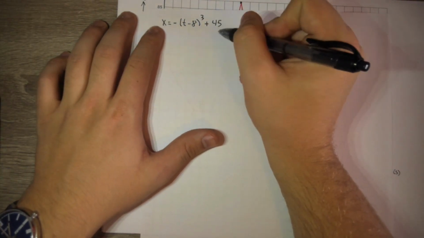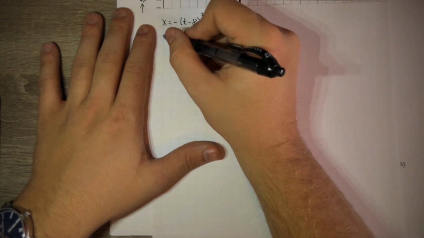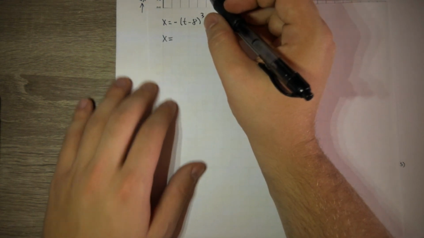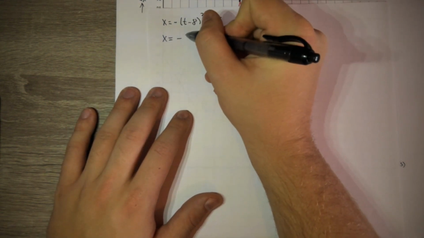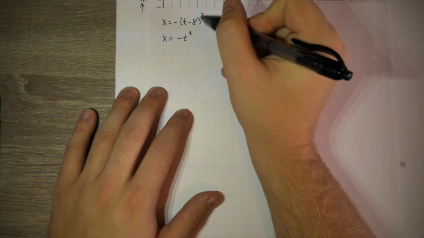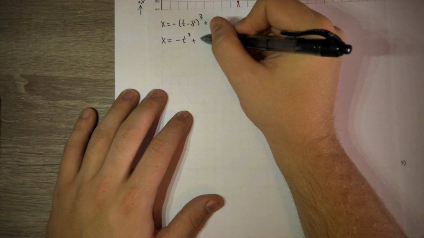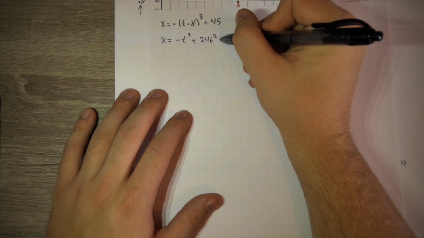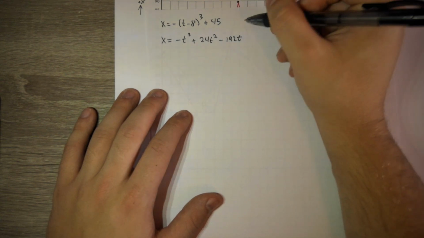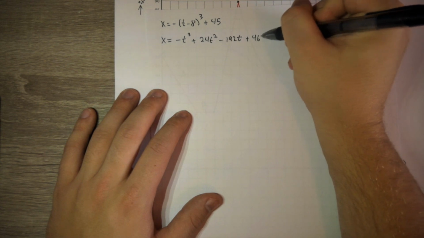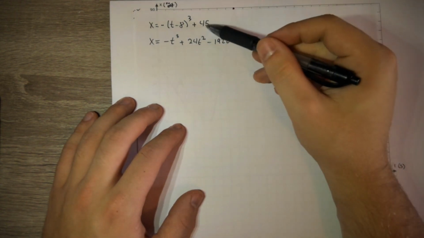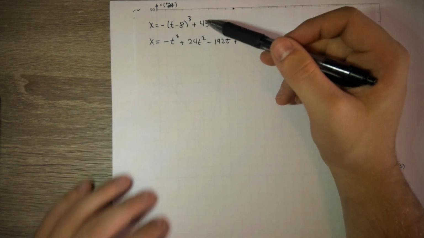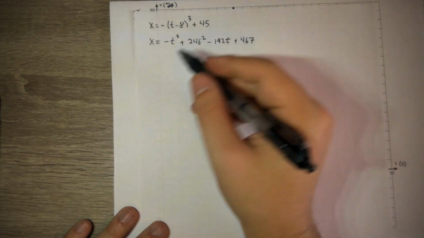So we want to find the derivative of this. To do this, first let's expand it. And I'm not going to do all the steps, I'm just going to write it out for you. So you get that this expands out to negative t cubed plus 24t squared minus 192t plus 467. That's what this equation expands out to if you multiply the cube through everything.